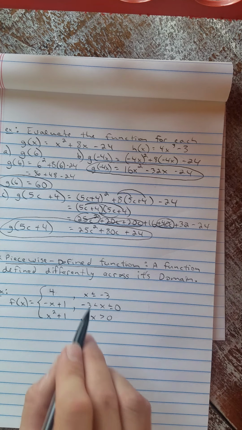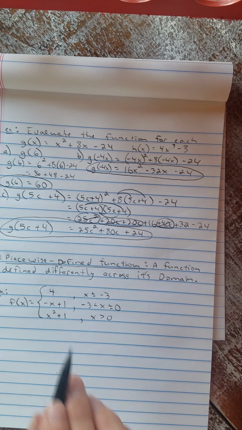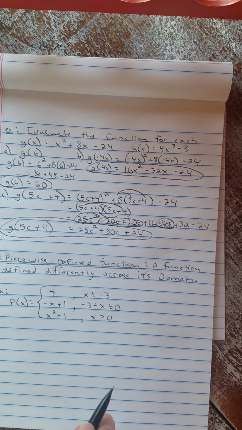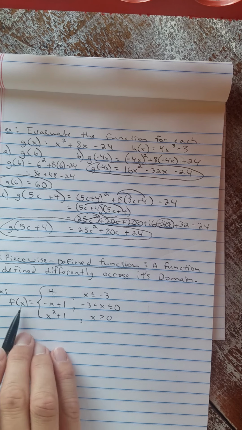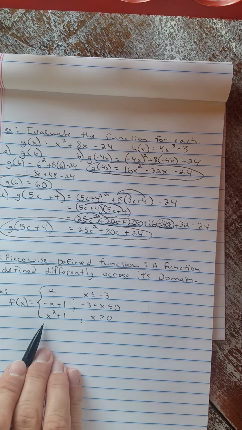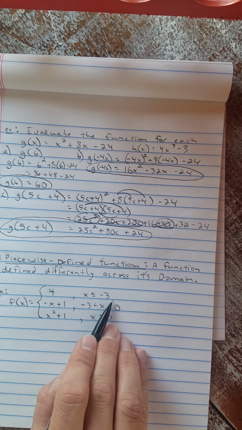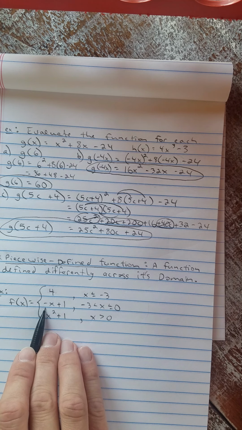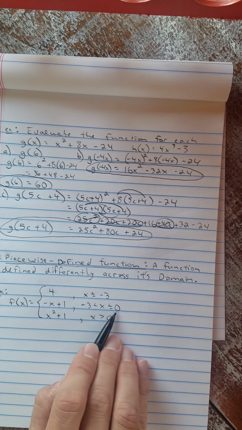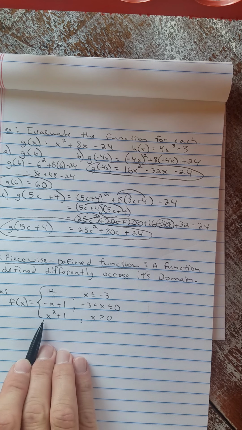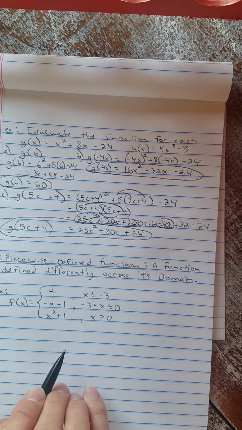So I'm going to show you exactly what this is and exactly what it looks like, and then tomorrow you'll see the work that goes along with it, okay? So for now, all I want you guys to do is just basically copy this whole thing down. F of x equals a big brace 4, and then x is less than or equal to negative 3, negative x plus 1, negative 3 is less than x, less than or equal to 0, and then x squared plus 1, x is greater than 0.